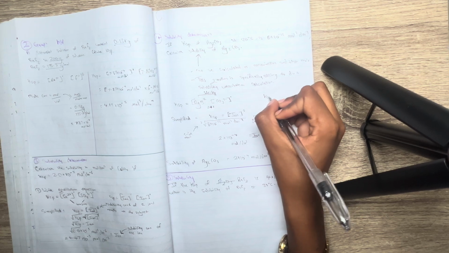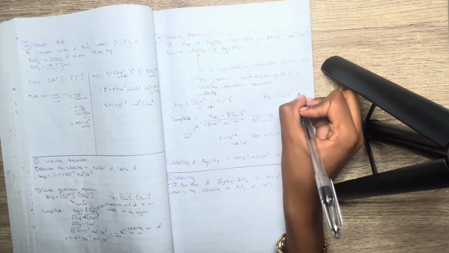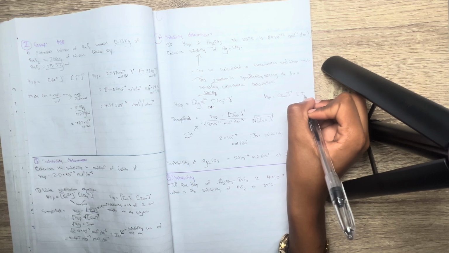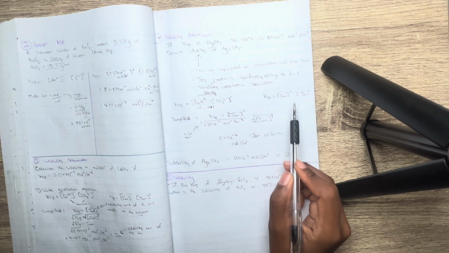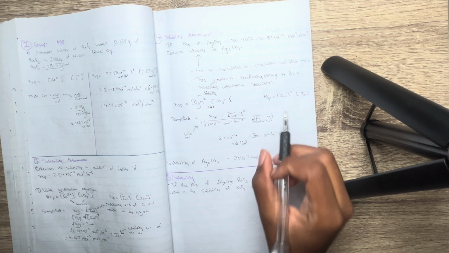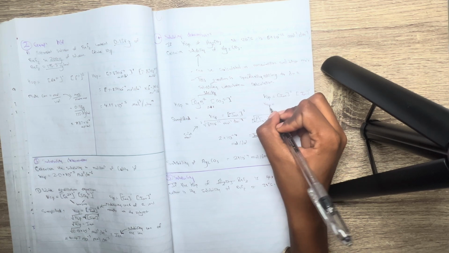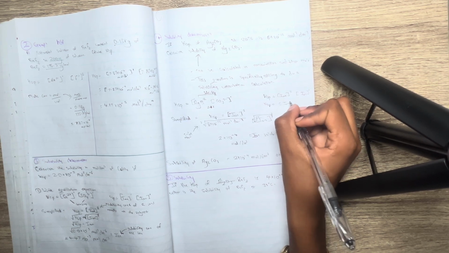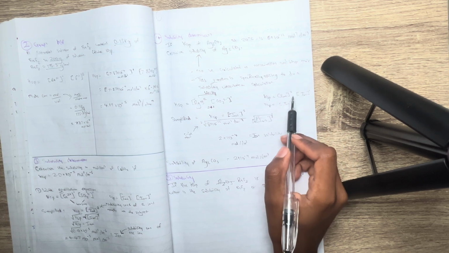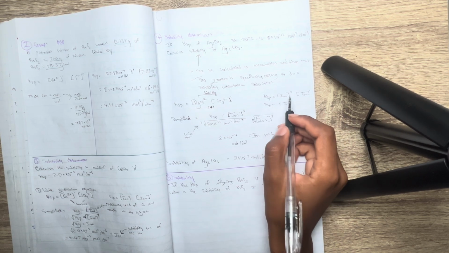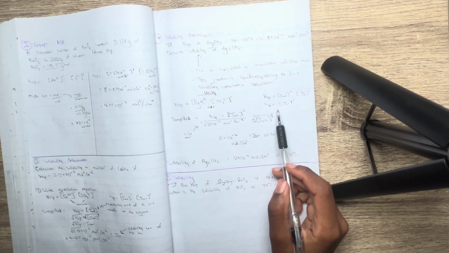KSP is equal to ion to the second power and ion to the first power. You simplify to make it ion, since you have 1 ion on this side. So it's going to be KSP equal to square bracket ion. When you're multiplying, you add the powers, so 2 plus 1 gives us 3. And that's what we get for KSP here.